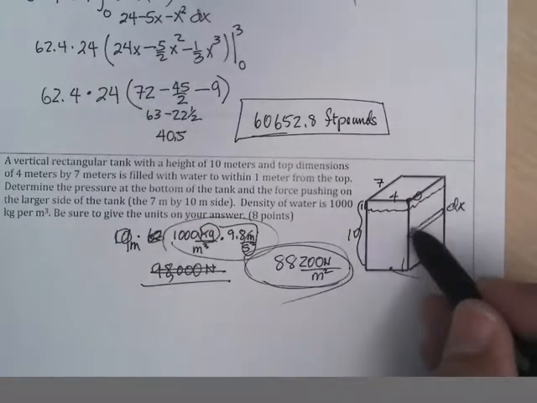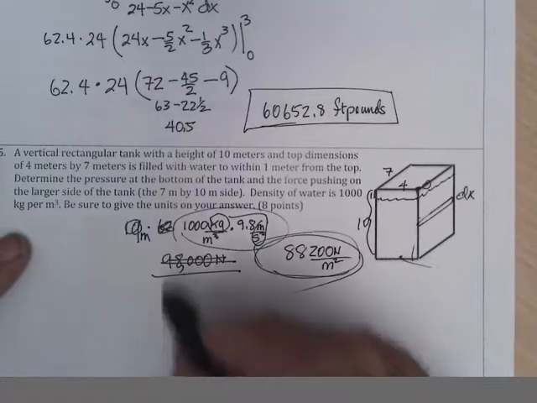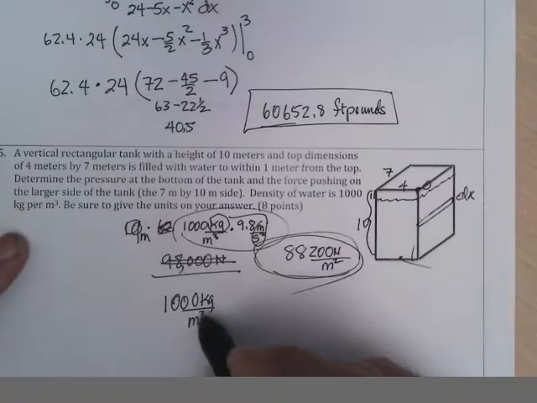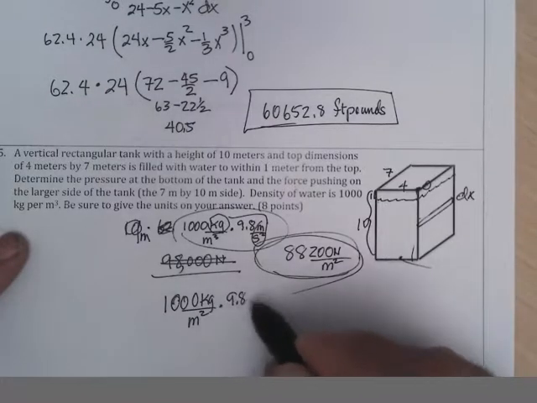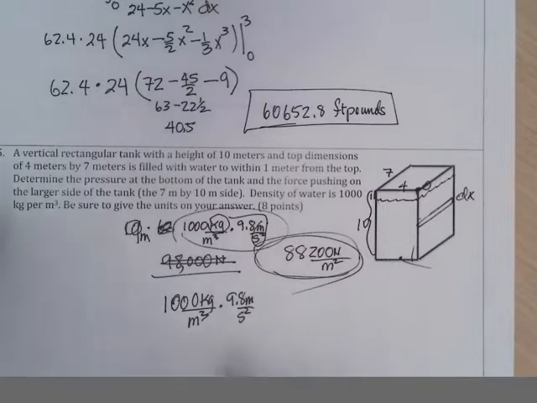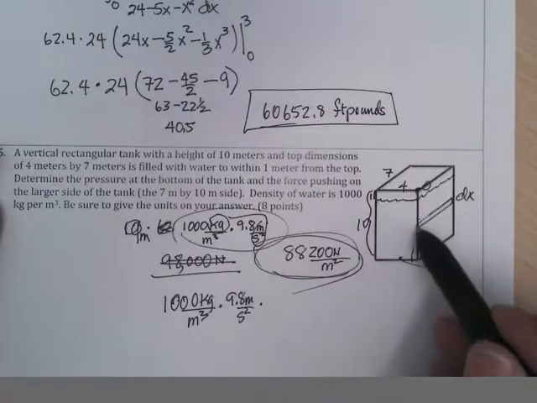And the pressure at that depth is going to be the weight density, 1000 kilograms per meter cubed is the mass density, times 9.8 meters per second squared makes it a weight density, newtons per meter cubed, excuse me. That's a weight density times the depth to find the pressure.